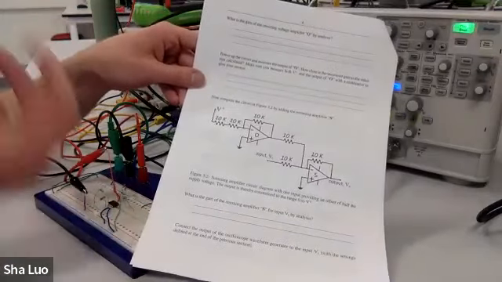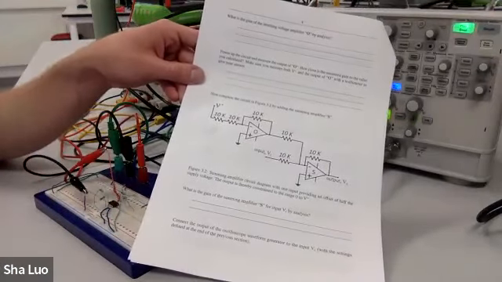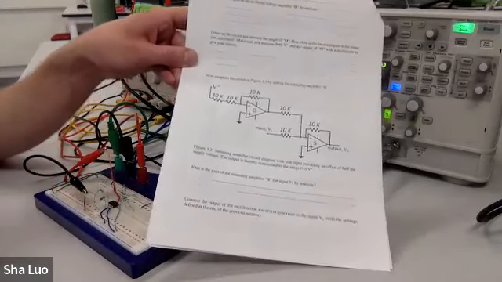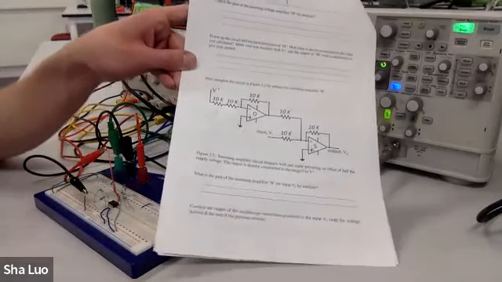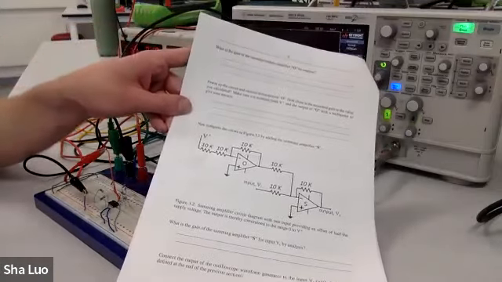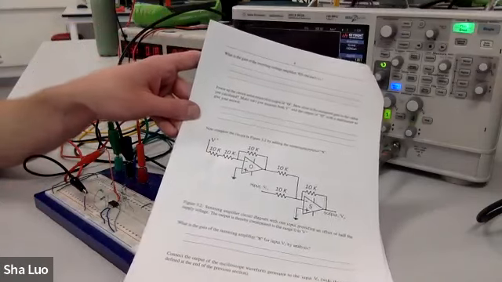And this is something you should always do, is think about what values you expect versus what you measure. That way you can test your hypothesis and make sure you have something that's actually accurate and what you expect. If it's unexpected, that means it is likely either an error in your circuit or something that you've misunderstood or miscalculated.